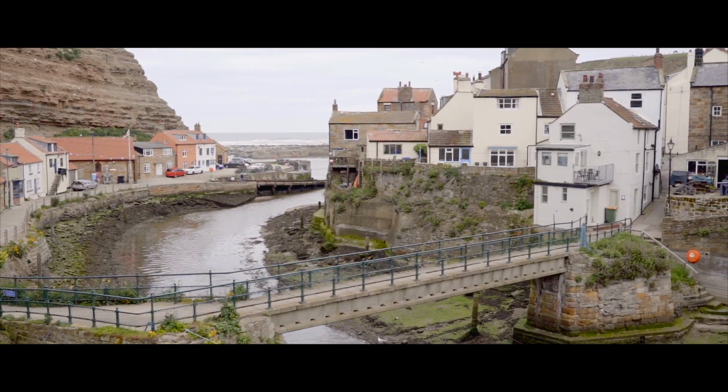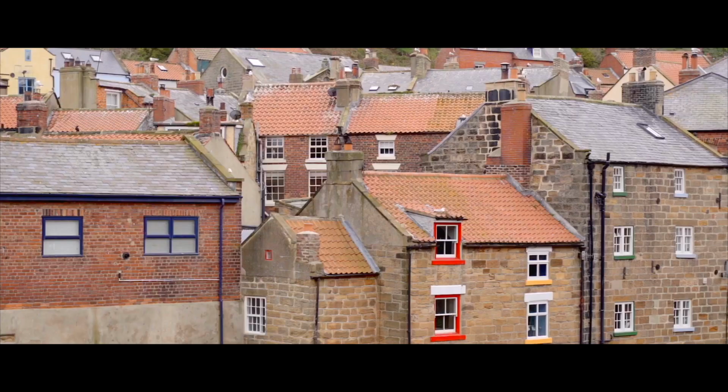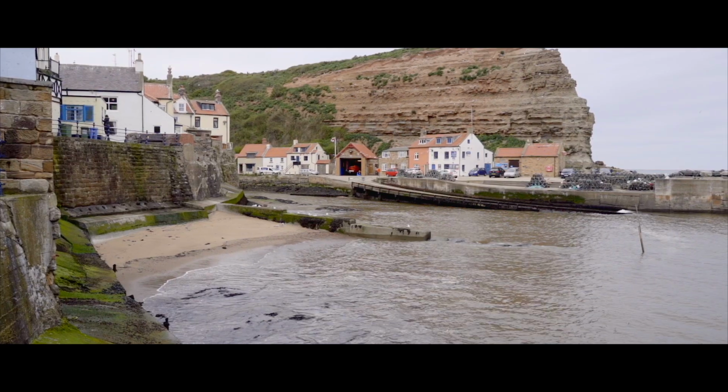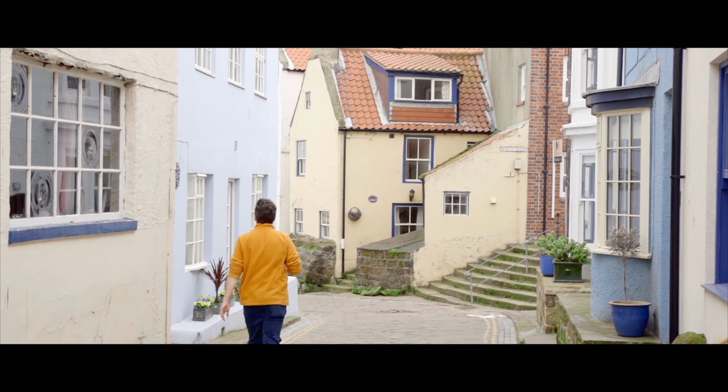So you may well have already seen photos of Staithes. It's such a picturesque fishing town. You have these traditional red tiled roofs, you've got the harbour, and all of these narrow cobbled streets. It's these elements that make it such a wonderful place for photography, because there are so many aspects of photography that can be done just in this very small place.